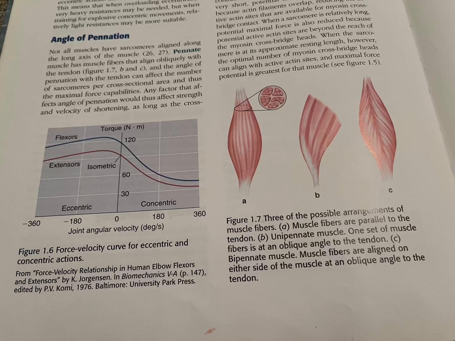When a sarcomere is relatively long, the potential maximal force is also reduced because potential actin sites are beyond the reach of the myosin cross-bridge heads. When the sarcomere is at its approximate resting length, however, the optimal number of myosin cross-bridge heads can align with the active actin sites, and maximal force potential is greatest for that muscle.